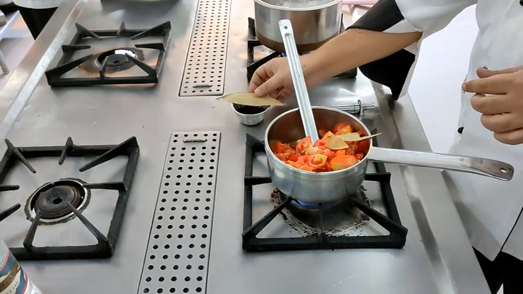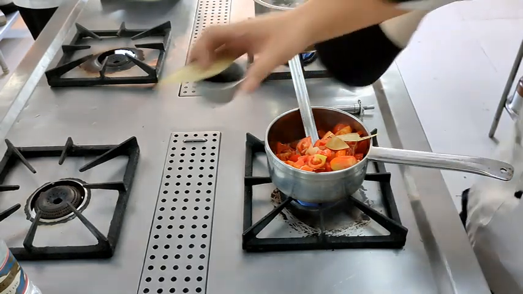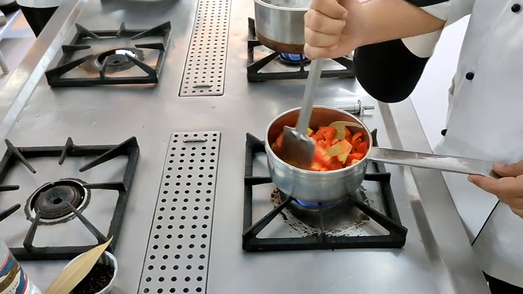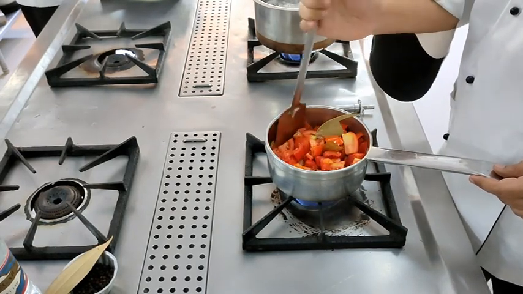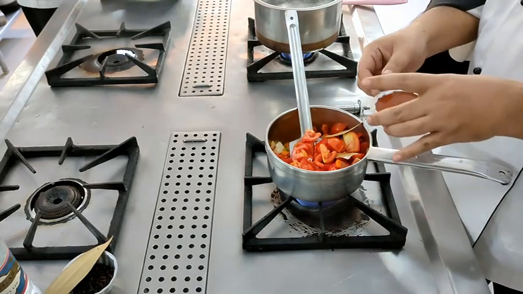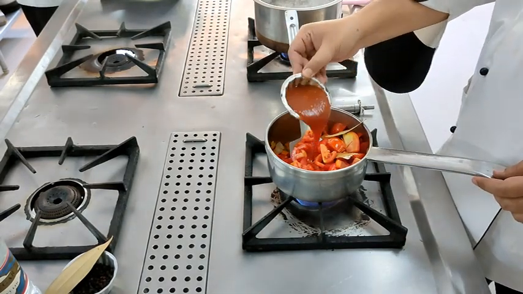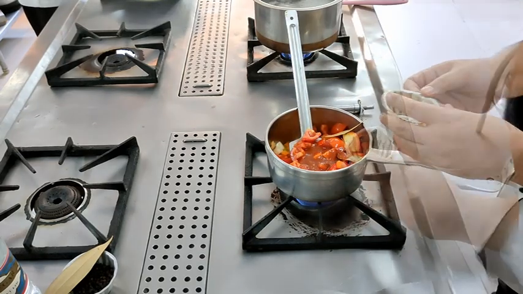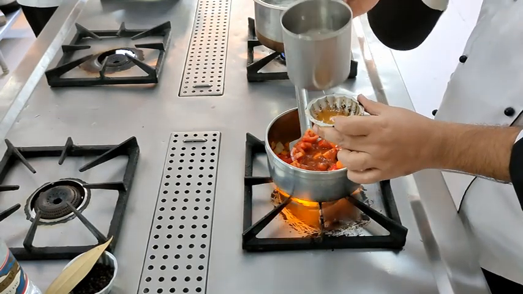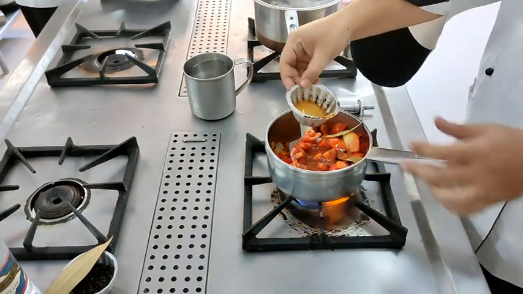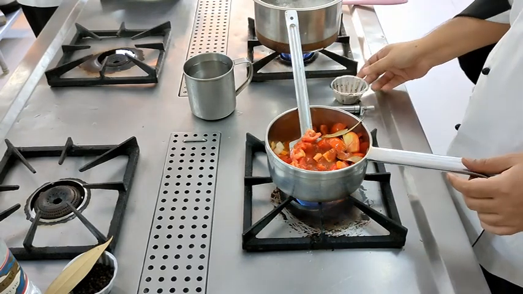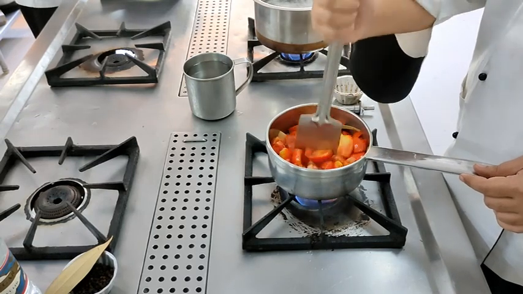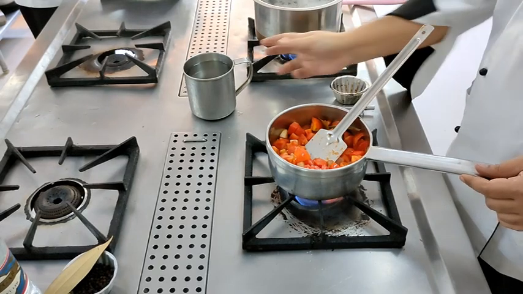Now to this mixture, we'll add tomato puree, add some water to use all the tomato puree, add it back to the container, stir it nicely, and then add water to it.